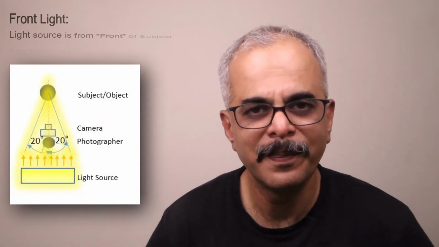So we say it is front light when the subject is in front of the photographer and the light is coming directly from the back side of the photographer and falling on the subject. So what happens when the front light exists, or when the photographer is shooting a subject when the direction of light is the front? In front light, as you know, the light is falling directly on the subject, so every detail of the subject is visible to the photographer as well as to the camera. So you don't lose any of the details.